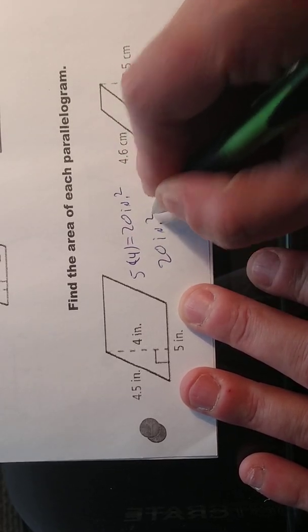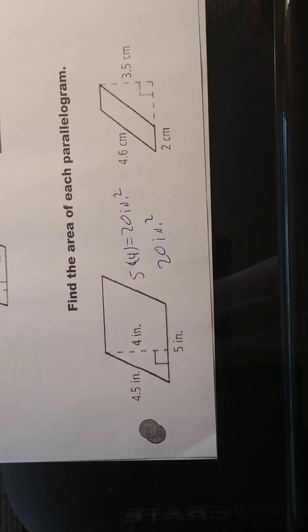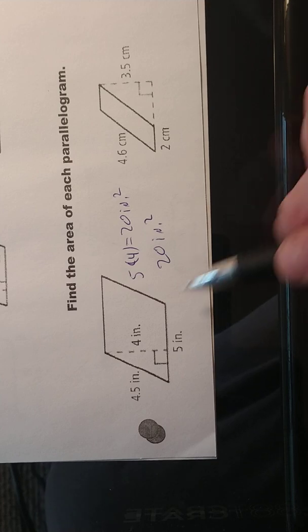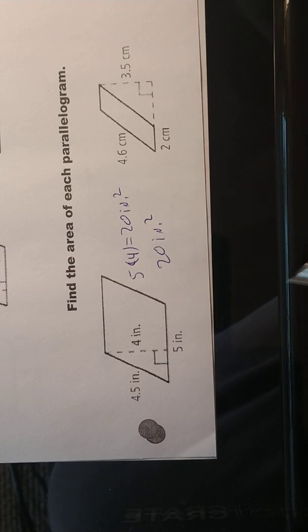20 inches squared. Make sure that you have the units on it. We have to start getting used to the units. And whenever you're looking for area, it's always going to be squared, as opposed to a length or the perimeter or anything like that.